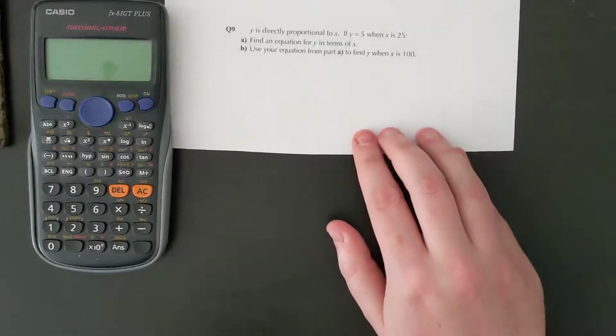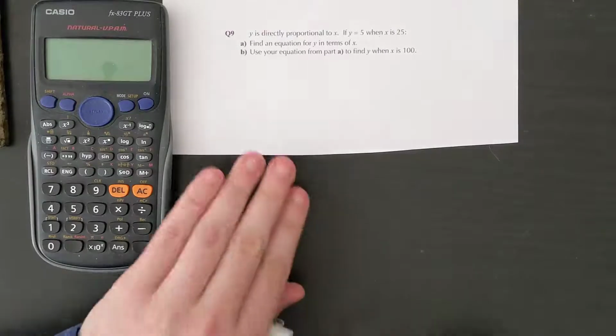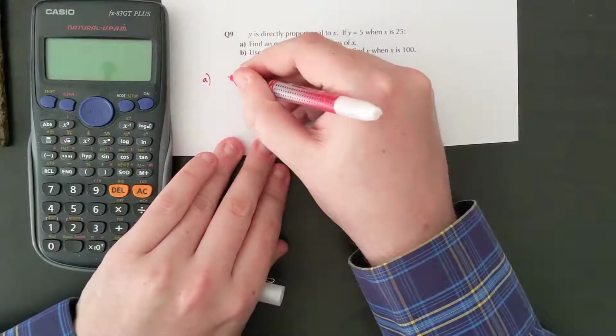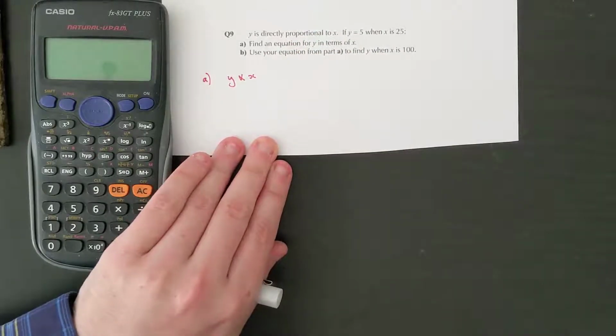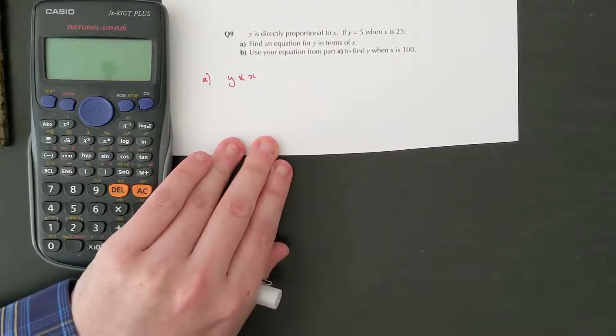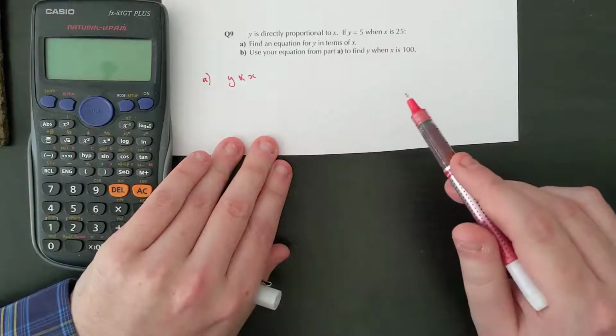So the first question I want to look at states that y is directly proportional to x. The first thing I do in any of these questions is I'm just going to write down my information. I use alpha to denote directly proportional to. So y is directly proportional to x. If y is 5 when x is 25, find an equation for y in terms of x.